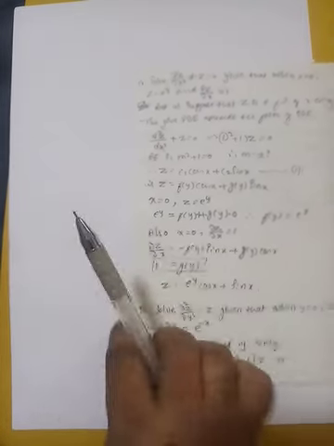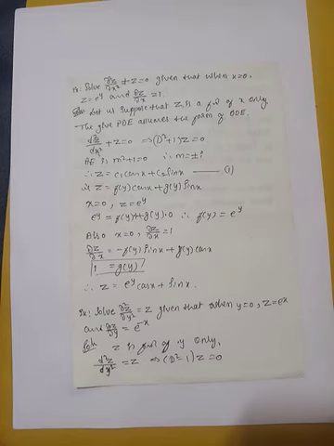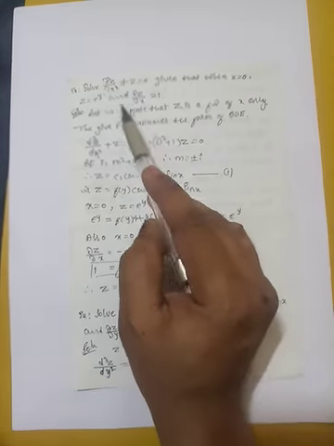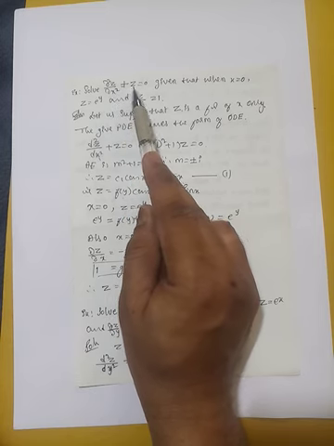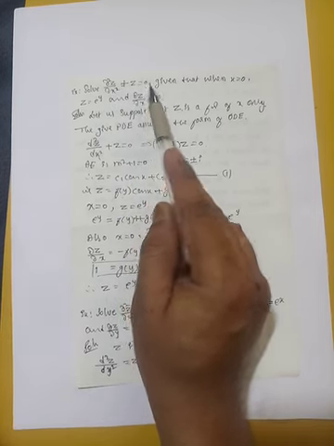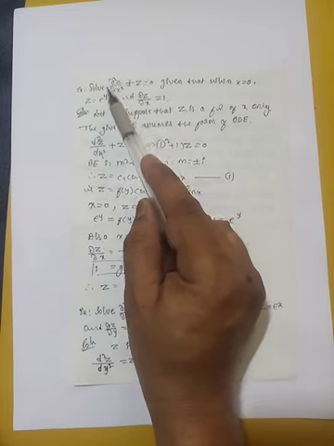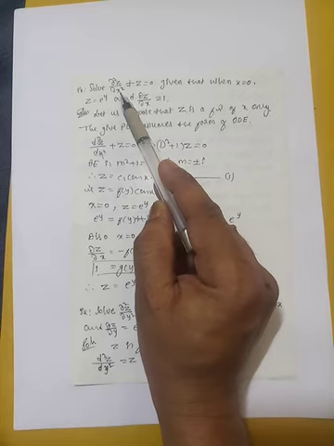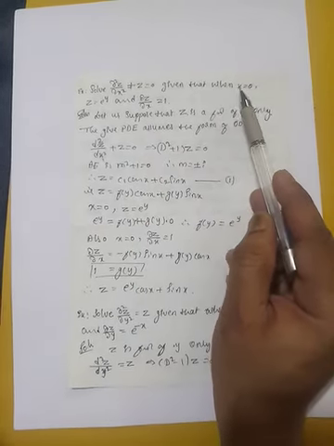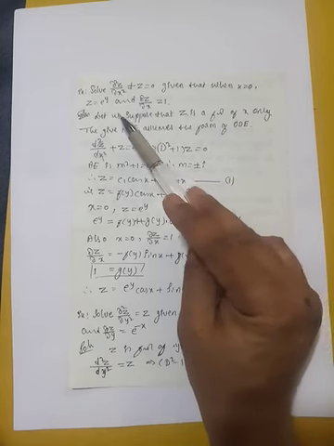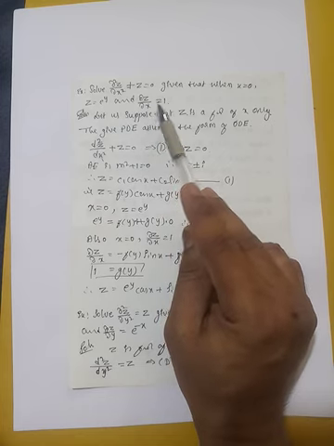Now we discuss one example with the initial conditions. So here is one example. The equation is dou square z by dou x square plus z equal to 0. This is what we just now discussed. So here we have z, right? This is the homogeneous PDE containing only one independent variable, and with this some conditions are given, that is x equal to 0, z equal to e raised to y, and dou z by dou x equal to 1.